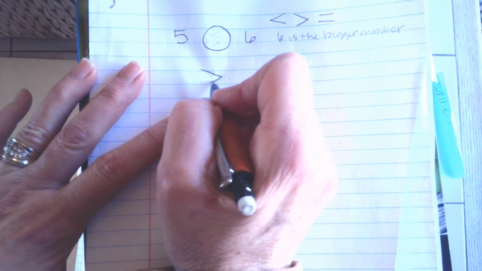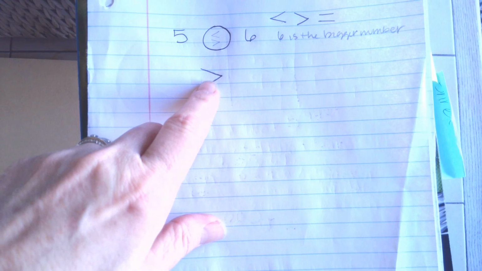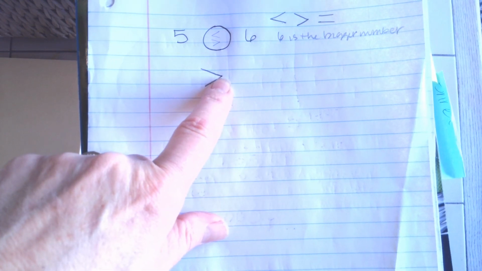Now, the way to tell which arrow is correct, this is what we do. This is kind of like a bad guy arrow. It's a very mean guy. And this is what he does. He points to the smaller number and says, na na na na na na, I'm bigger than you are.